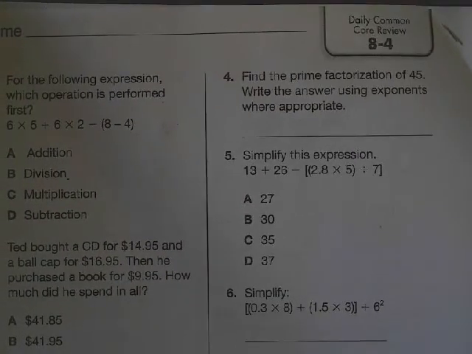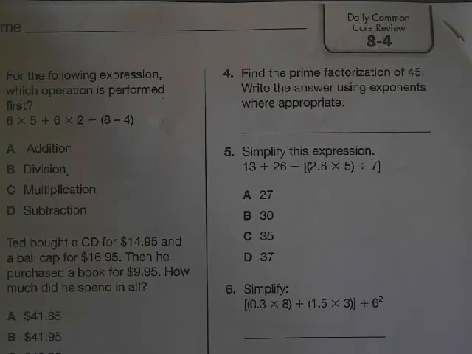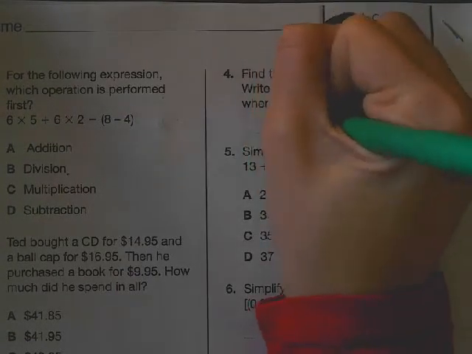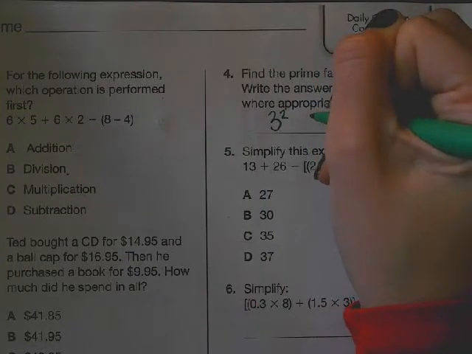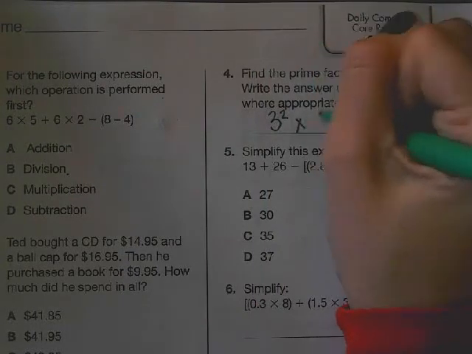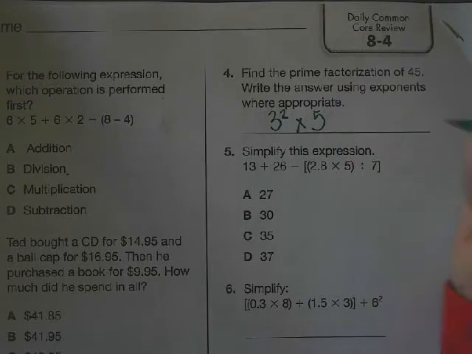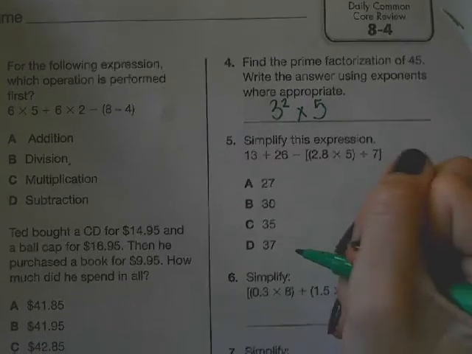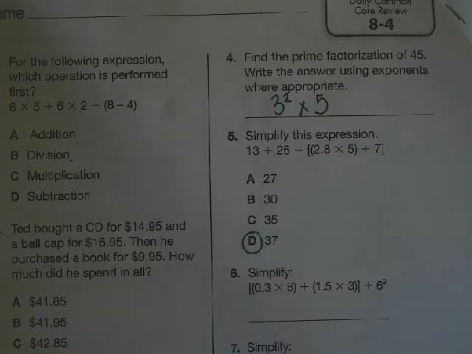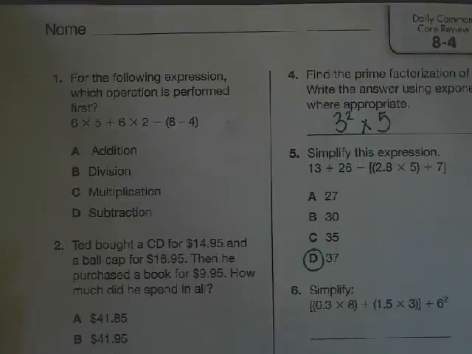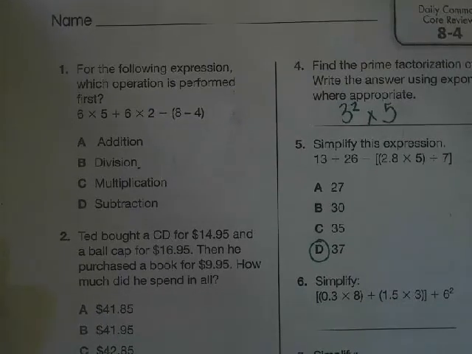So in class today, we already did question number 4, and we talked all about prime factorization. We watched a video, and we talked about how to write that using exponents, and it was 3 to the second power times 5. We also did question number 5 in class, and I worked that out on the board, and the answer was D. Alright, so let's go back to number 1 then, and we're just going to go through these, and then as we go through, I'll pick out which one I'm going to work out for you.